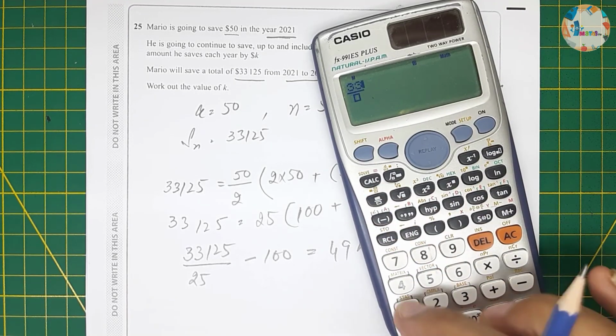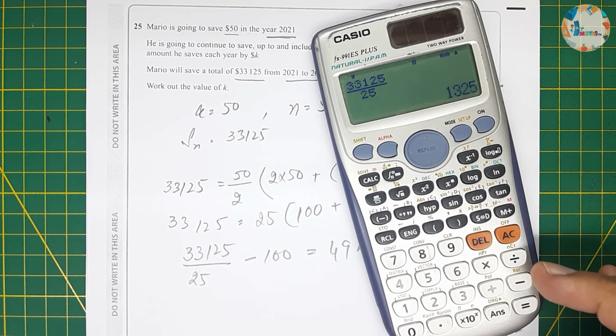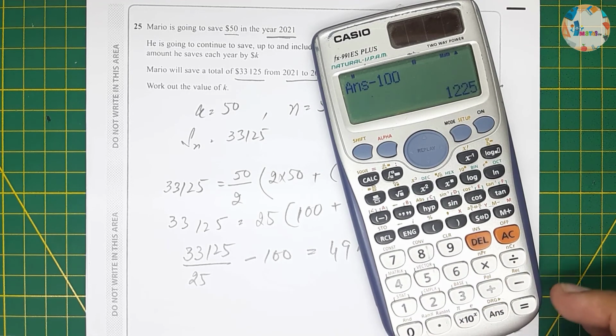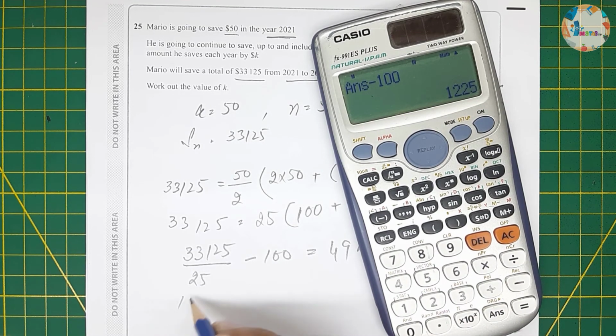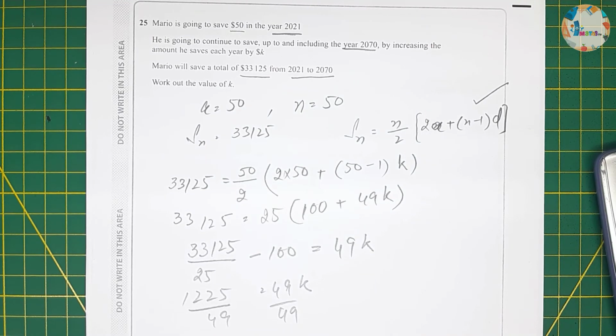So 33125 divided by 25 is equal to this, minus 100 is equal to 1225 is equal to 49k. So divide by 49 on both sides. I'll have to move the page also.